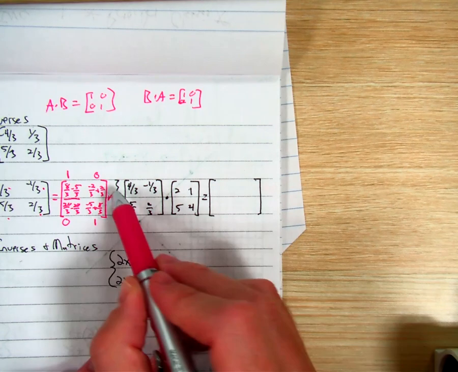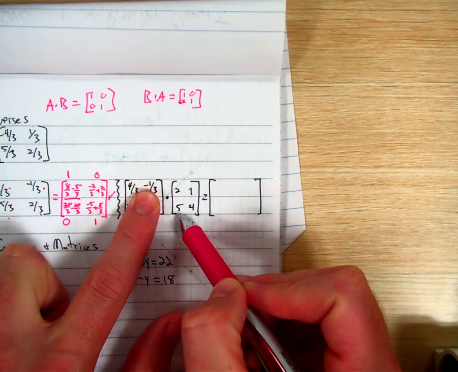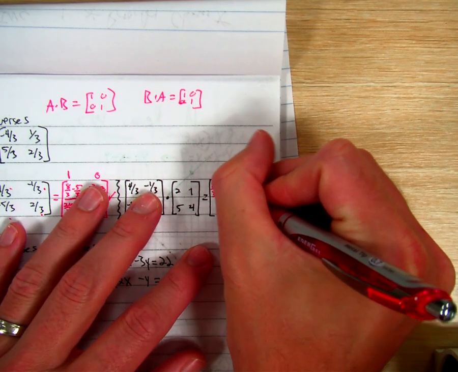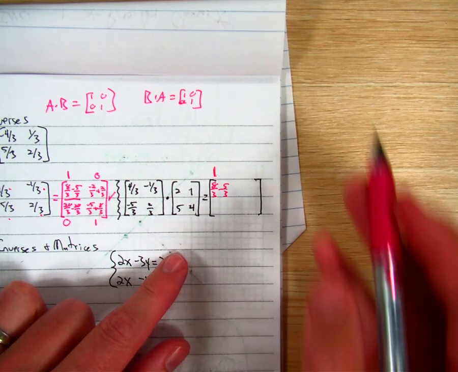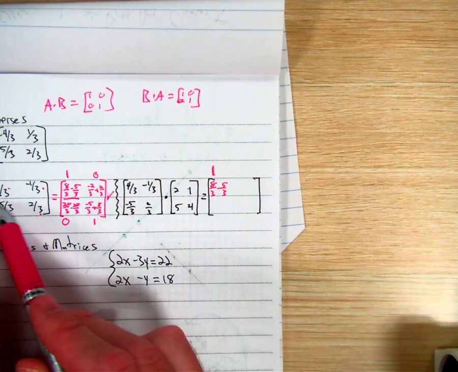Okay, row times column, 8/3 minus 5/3. And it looks like we're off to the same start. That's going to be 3/3 for a 1. Okay, not all of them are going to be the same. I think we start getting different work here now.